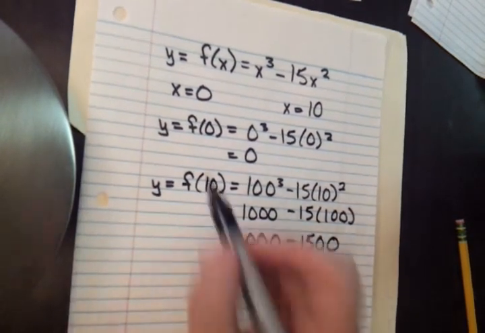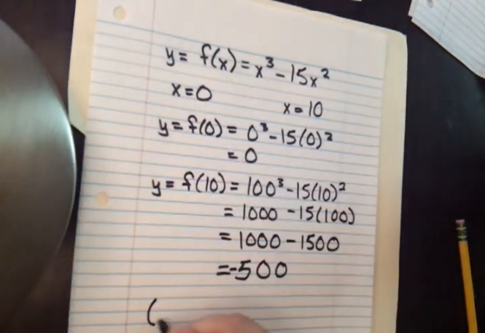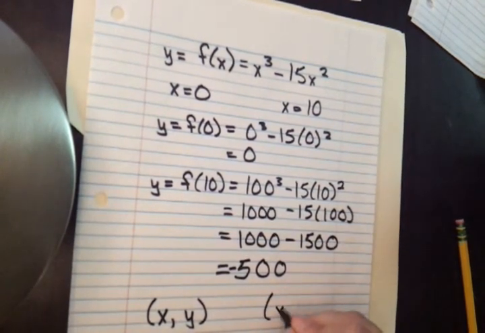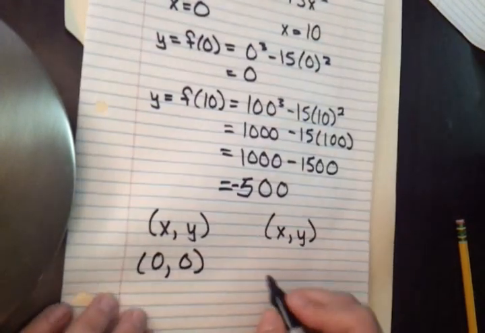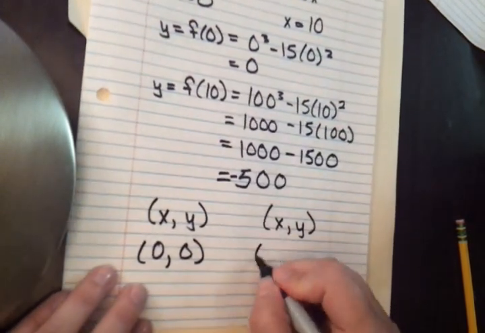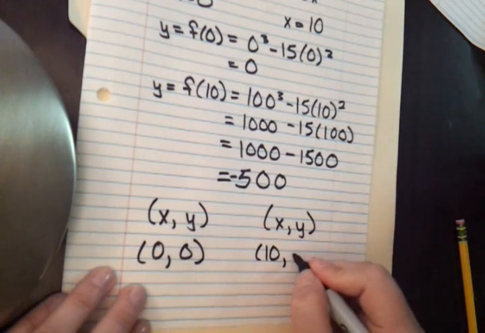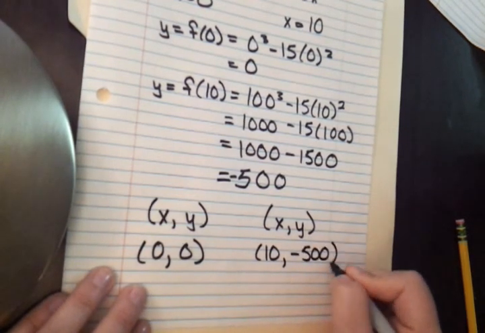So now I know that for my xy coordinates, when x equals 0, y equals 0, and the xy for the second blank is going to be when x equals, whoa, you can't see what I'm writing, can you? When x equals 10, y equals negative 500.